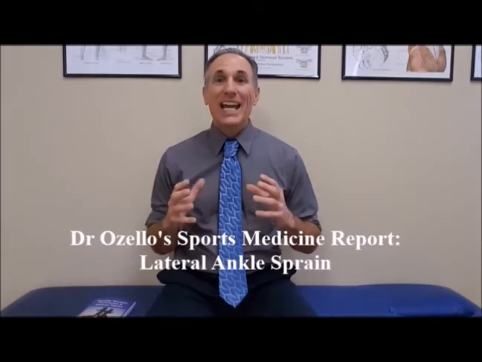Athletes need to know everything they can to help prevent this condition, and what they can do to help treat it, to rehab properly and completely if this condition does occur. Now, an ankle sprain is very common. There can be three types of ankle sprains: the lateral ankle sprain, the high ankle sprain, or the medial ankle sprain.